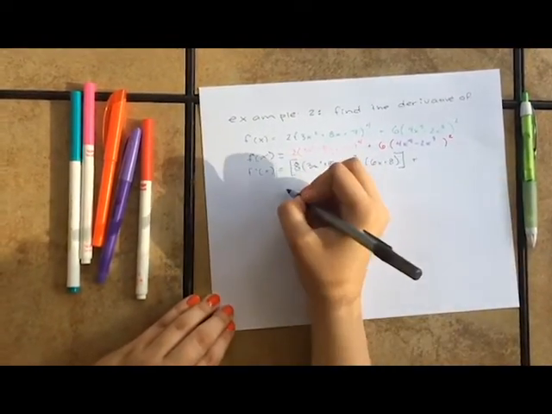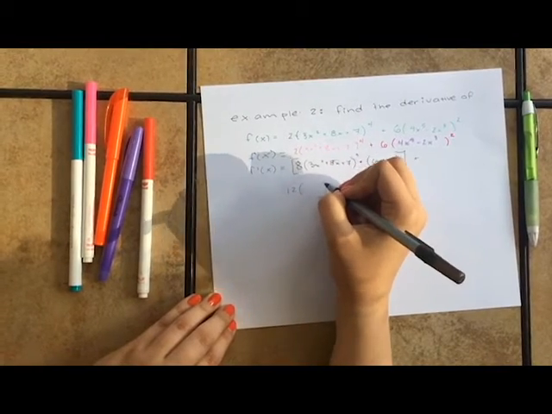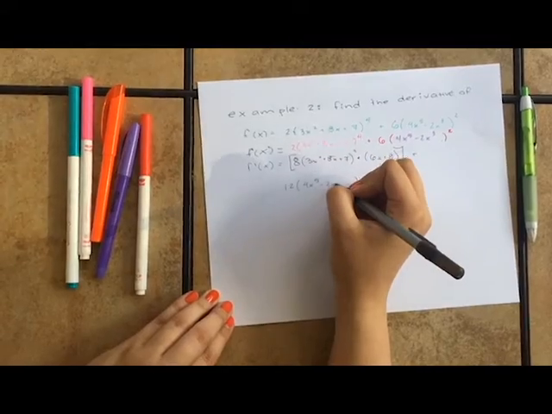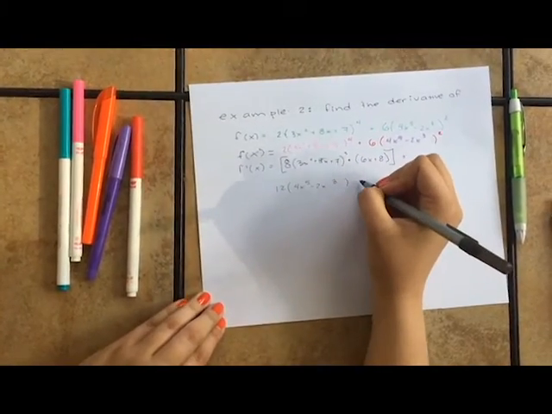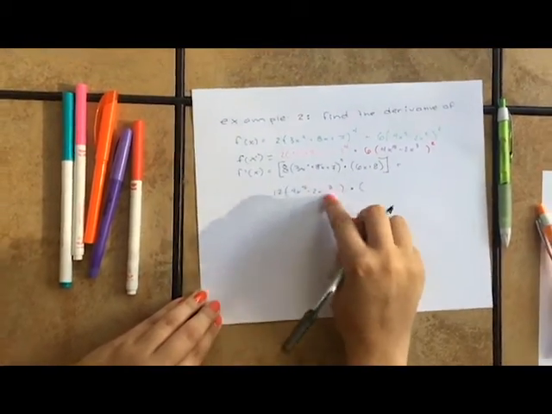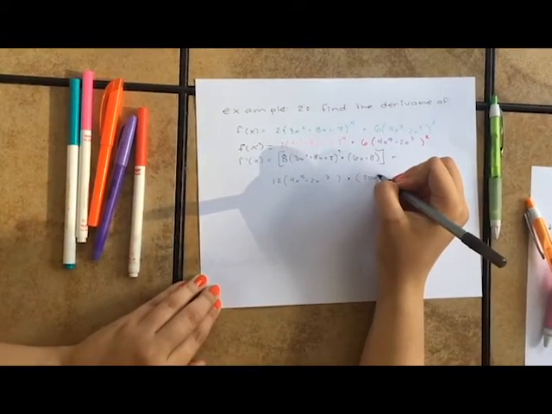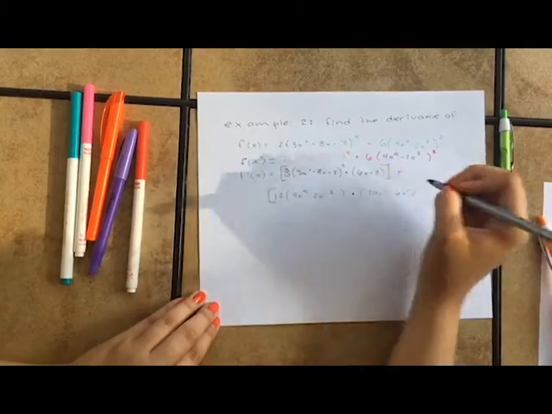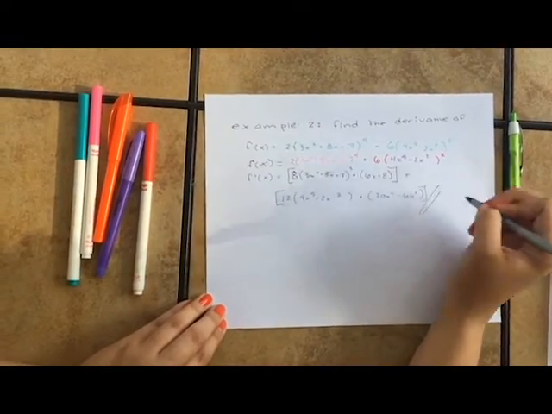So 6 times 2 is 12 times the inside staying the same, and then we multiply by the derivative of the inside, which is 20x to the 4th minus 6x squared. And because that's super long, we can just say that's the answer.